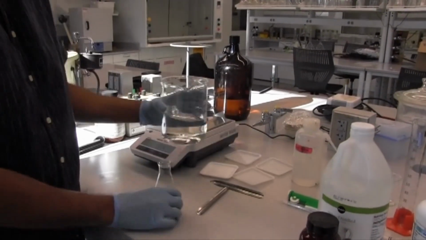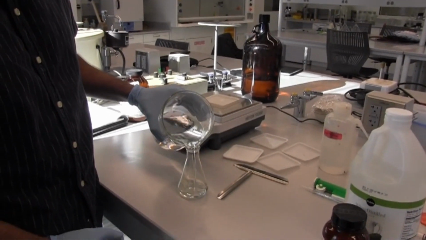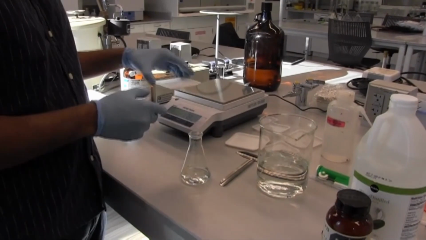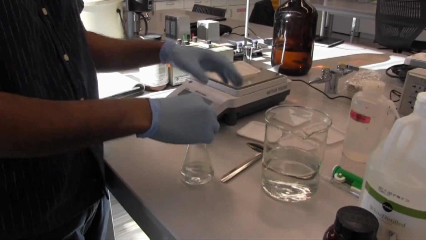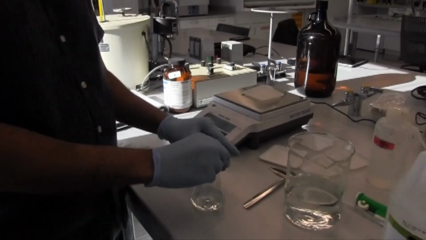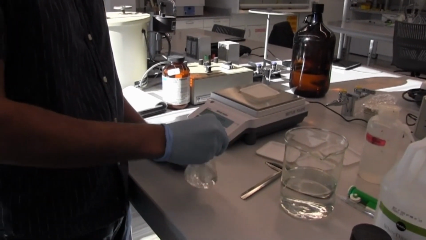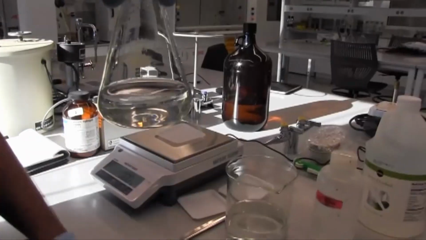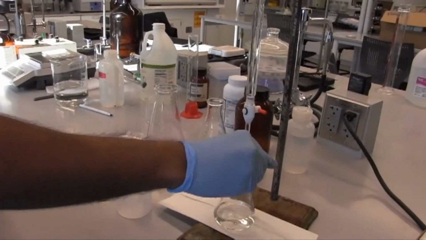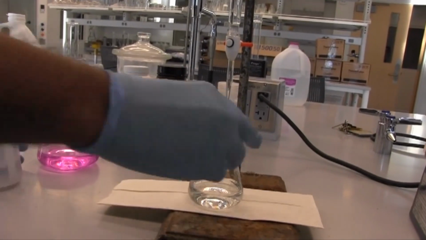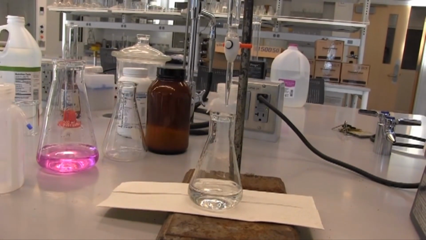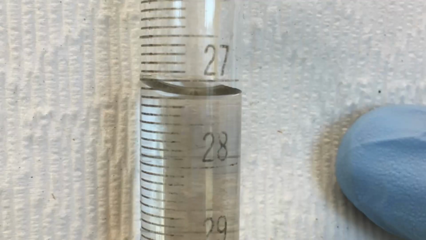We'll add some water into this Erlenmeyer flask so we can dissolve that KHP. That's phenolphthalein, mix it around, homogenize that, and we'll record our starting volume for our sodium hydroxide.